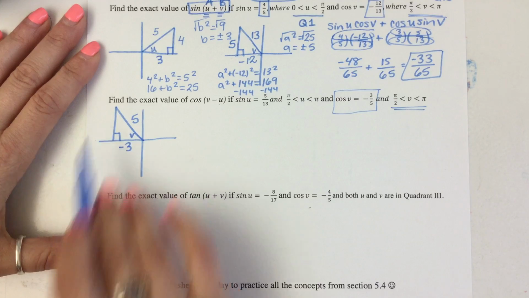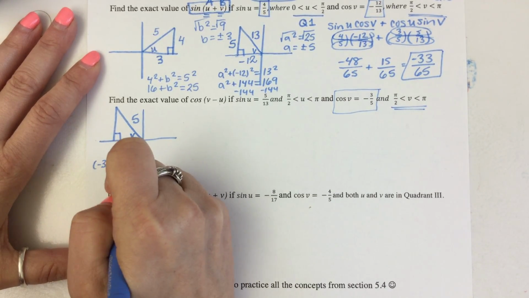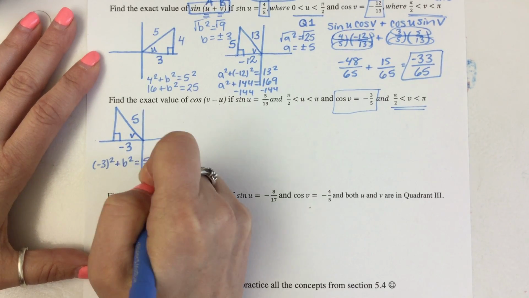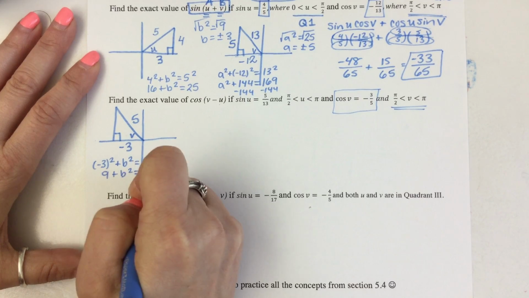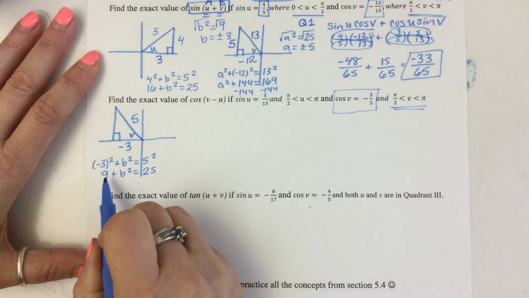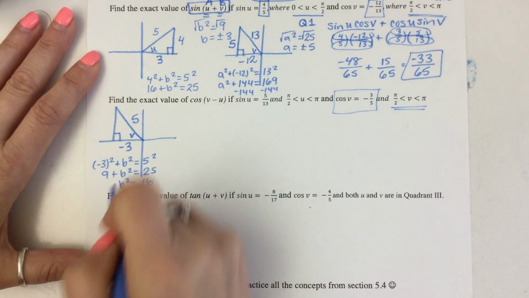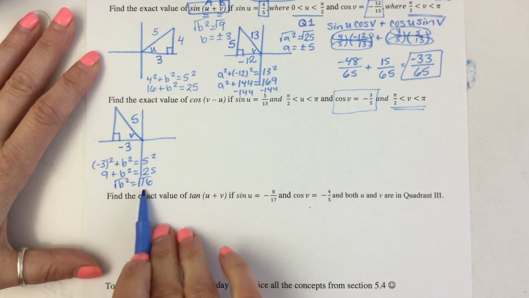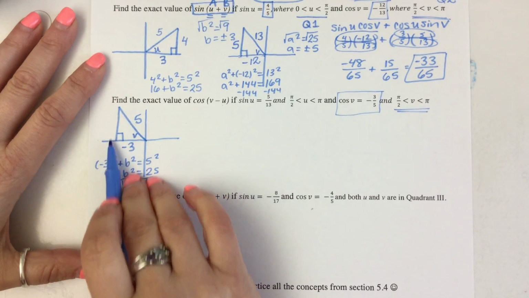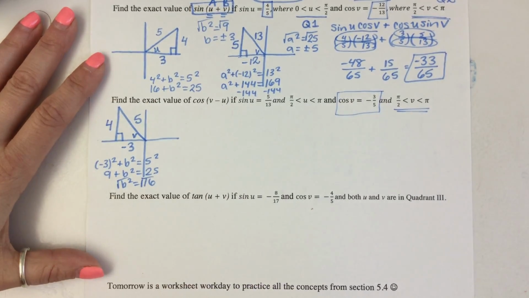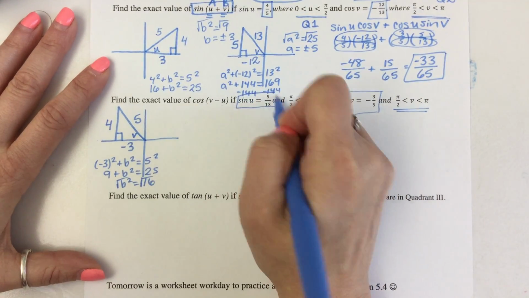To find the opposite, I need to use the Pythagorean theorem. So a squared plus we don't know squared equals 5 squared. So this is 9 plus b squared equals 25. If I minus 9, b squared equals 16. If I take the square root, I could have a positive or a -4. This side is up above the x-axis, so it's a +4. Now I'm going to go ahead and look at u.